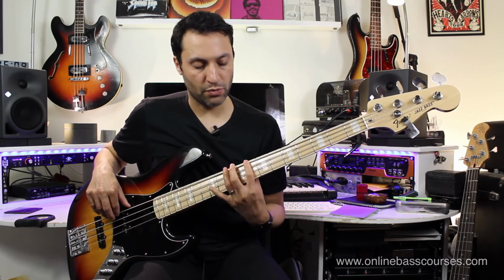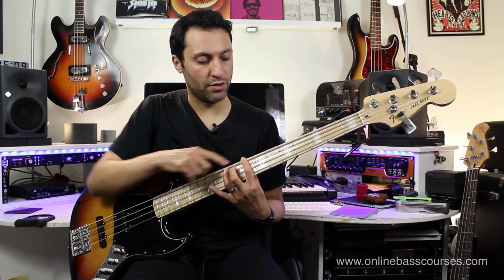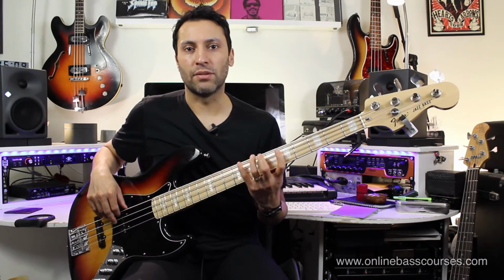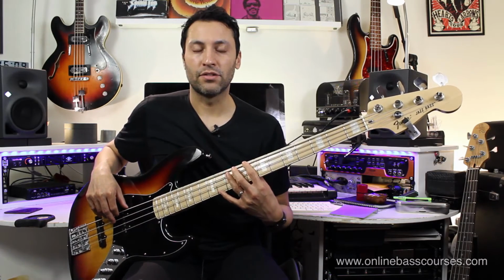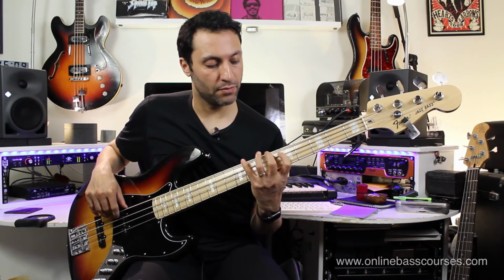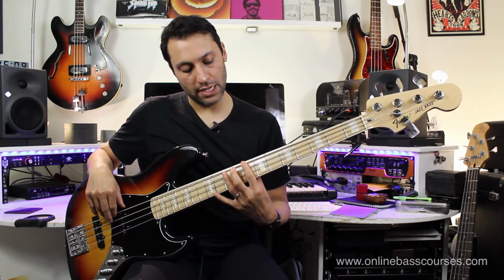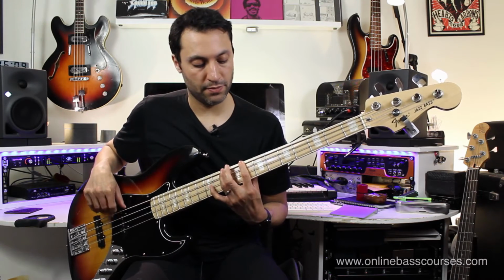Now, if we were going across one string, a tone is 2 frets away from whatever note you're on. But as is the case on a bass, it's just the way it's designed, there are at least 2 patterns for almost everything, probably more. So if you're on, for example, the 8th fret, 1 tone higher is the 10th fret.